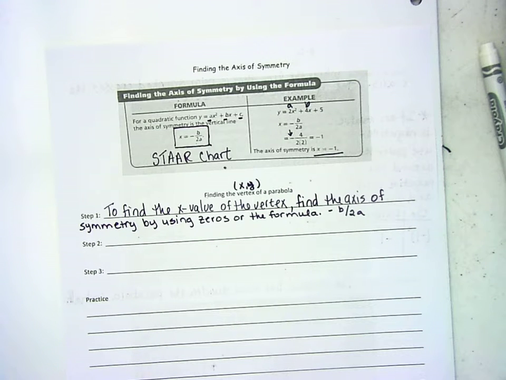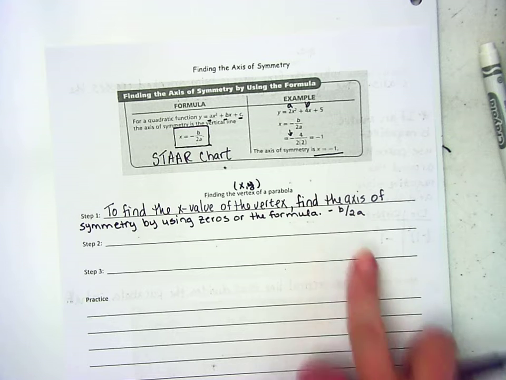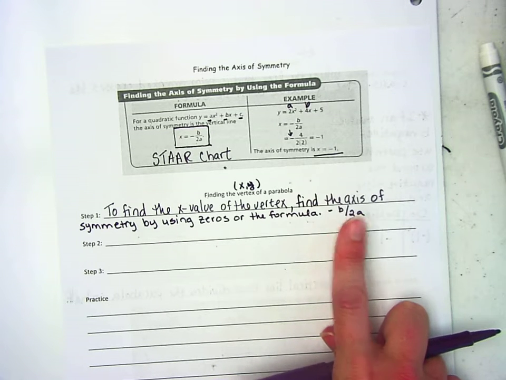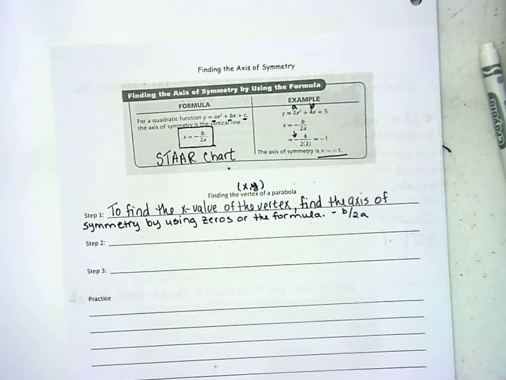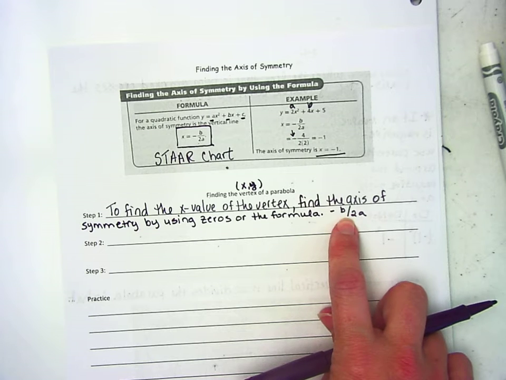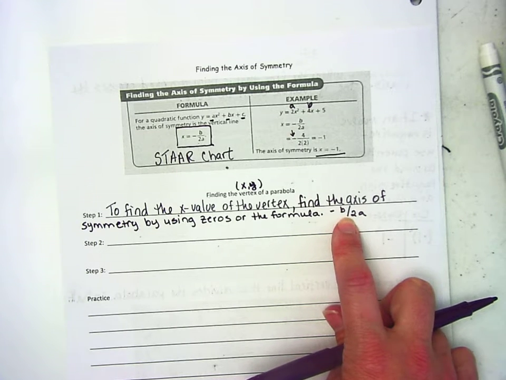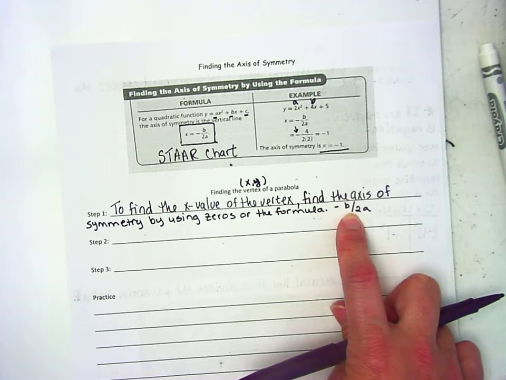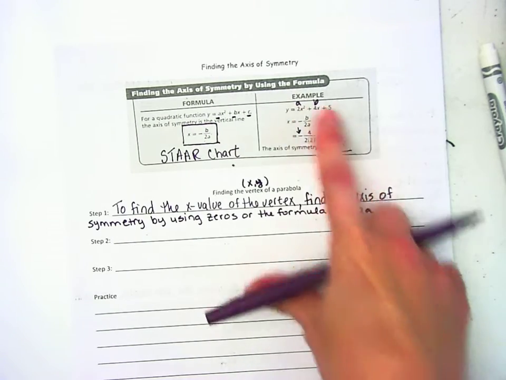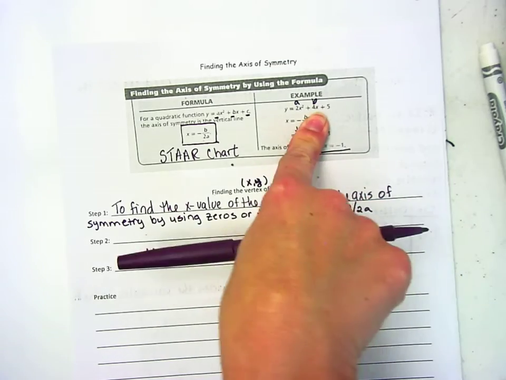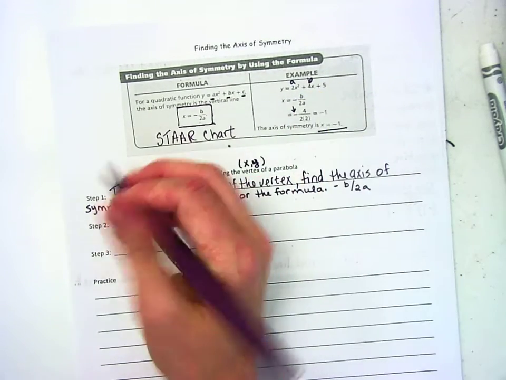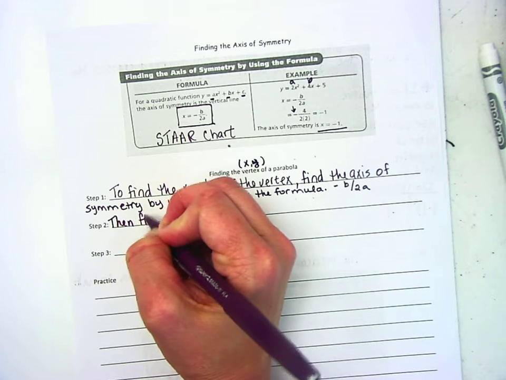So in order to get the x value, I can use the zeros, and that's on the front side if I'm given the graph or the picture and I can see them clearly. But most of the time you won't be able to do that. Typically you're going to go straight to the formula and use the formula to find the axis of symmetry. Now, that's going to give me the x value. How do you think you're going to get the y value? There you go. You're going to take your x value, plug it in and evaluate, and you'll get your y value.